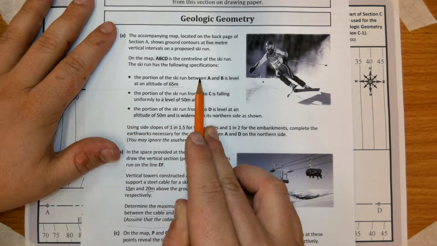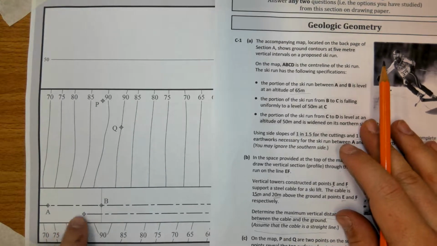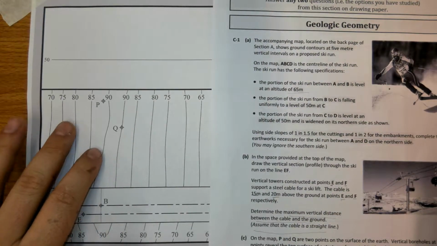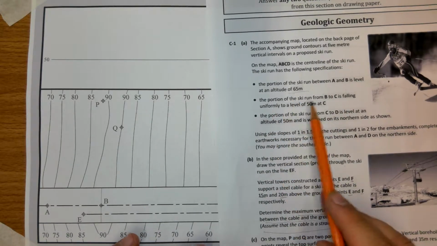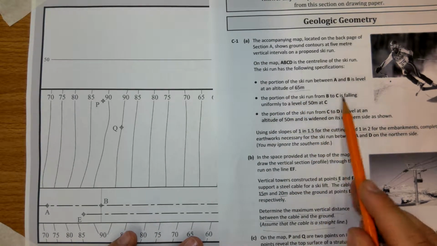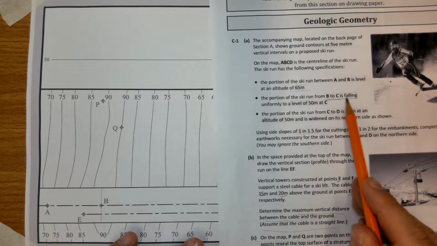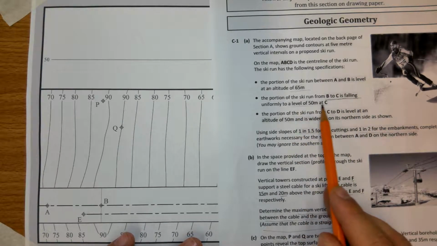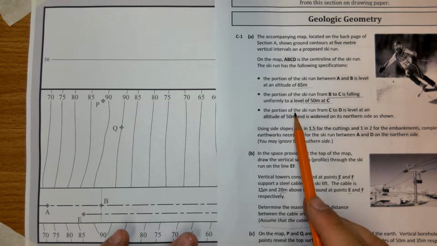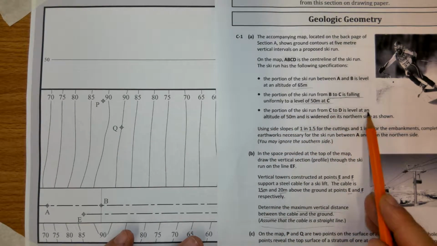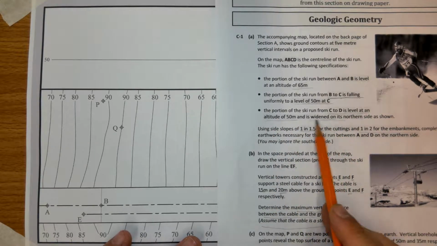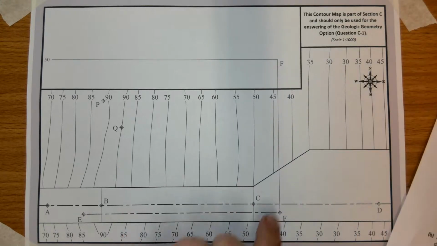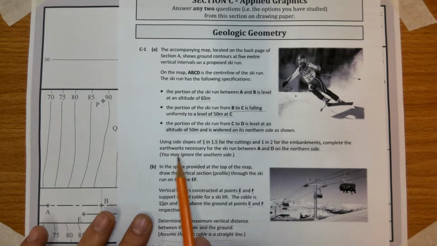The ski run has the following specifications. The portion of the ski run between A and B is level at an altitude of 65 meters. The portion from B to C is falling uniformly to a level of 50 meters at C. The portion from C to D is level at an altitude of 50 meters and is widened on its northern side as shown.